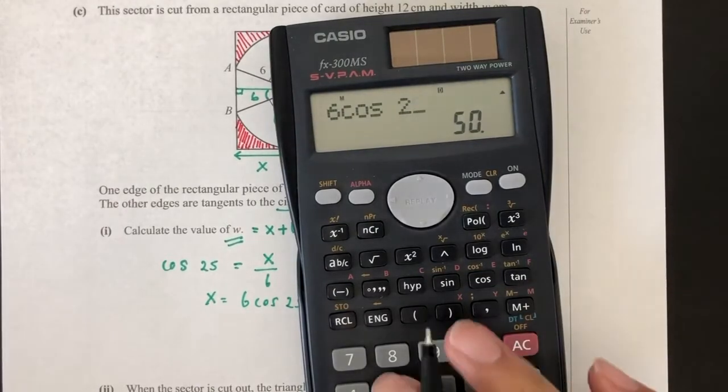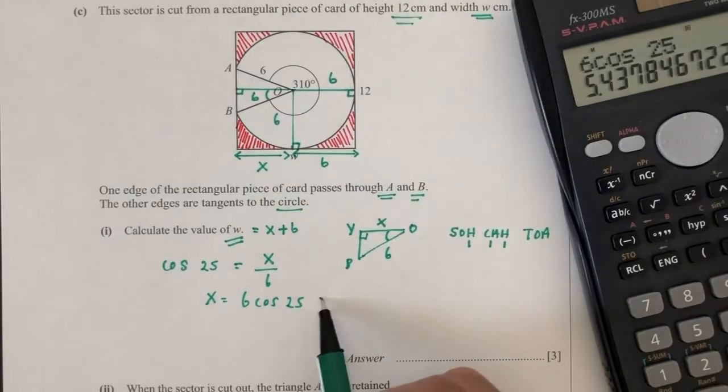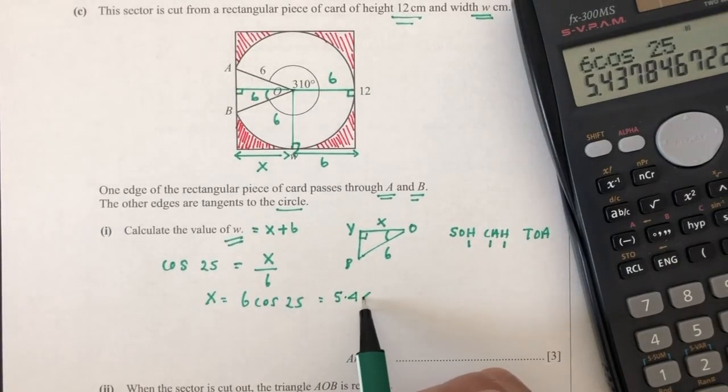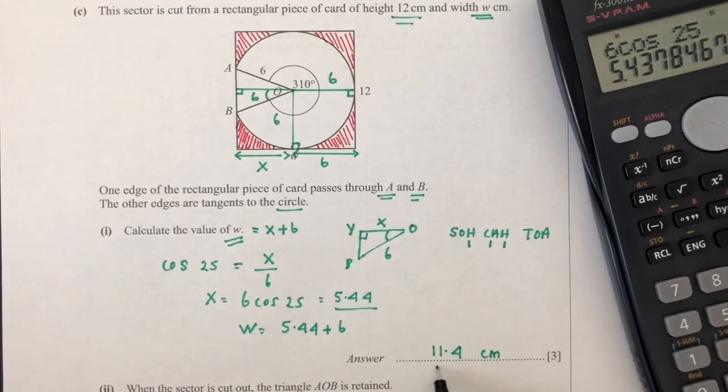So 6 cos 25, that will be 5.44. Now we have this value, so we have to find W. W is x plus 6, so 5.44 plus 6, which is 11.4 centimeters for the value of W.